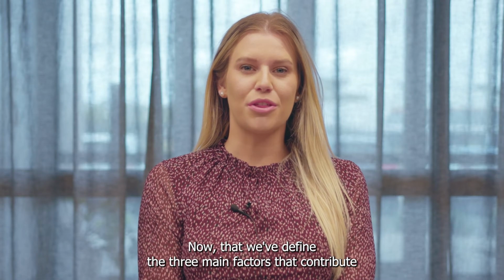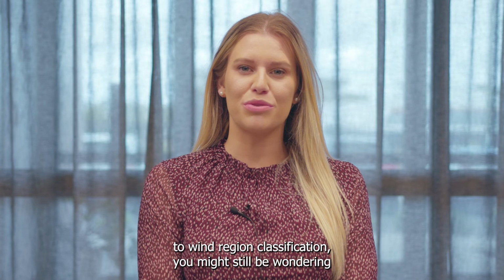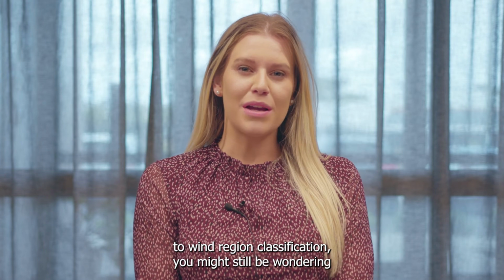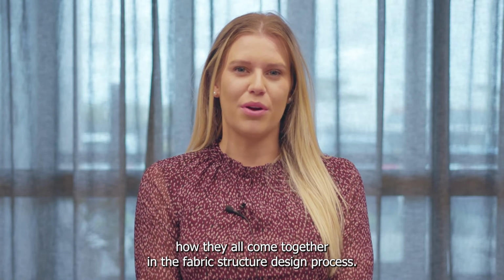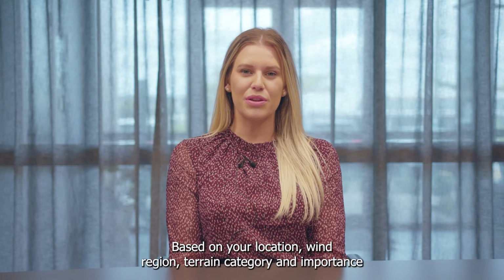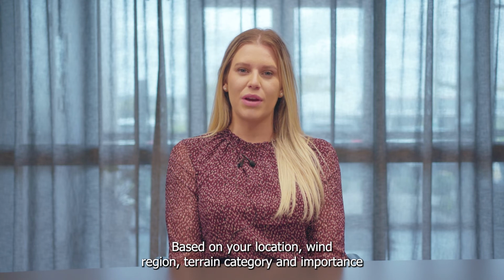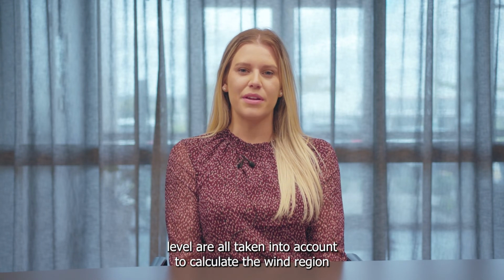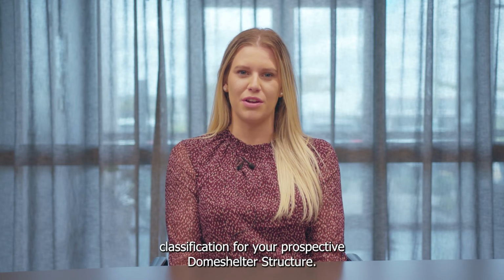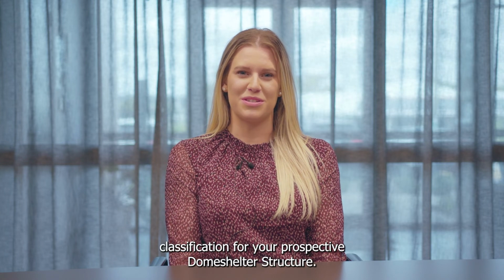Now that we've defined the 3 main factors that contribute to wind region classification, you might still be wondering how they all come together in the fabric structure design process. Based on your location, wind region, terrain category and importance level are all taken into account to calculate the wind region classification for your prospective dome shelter structure.